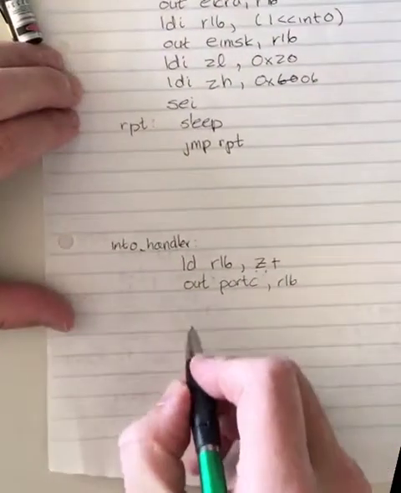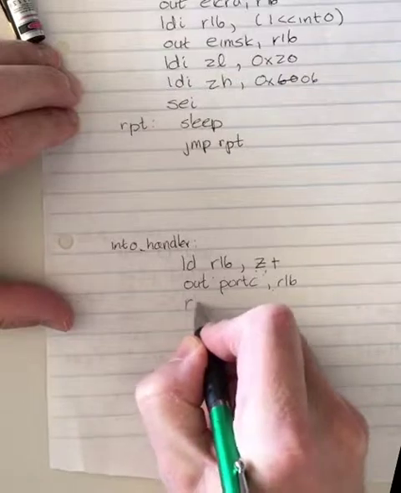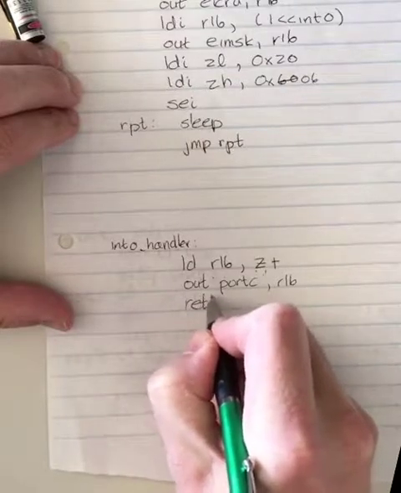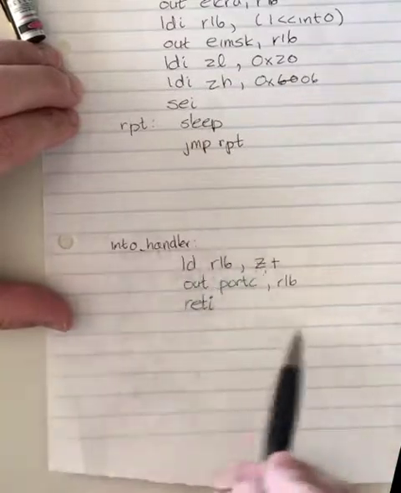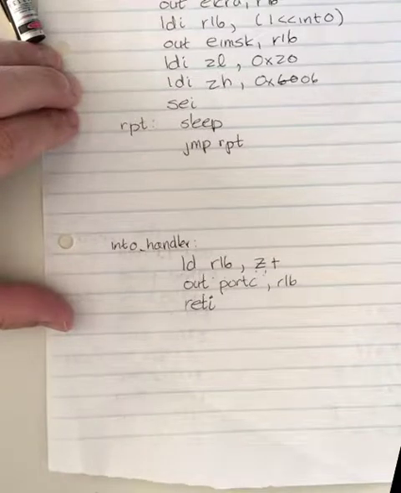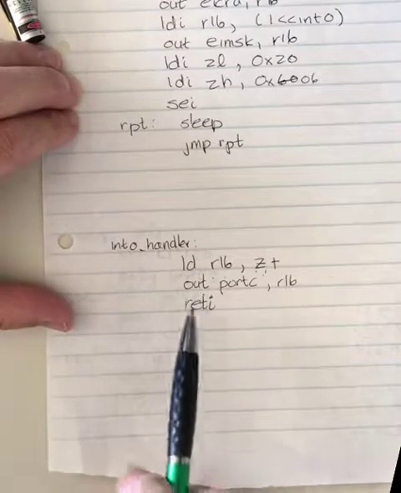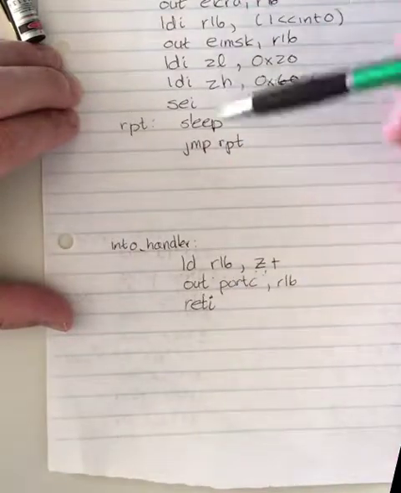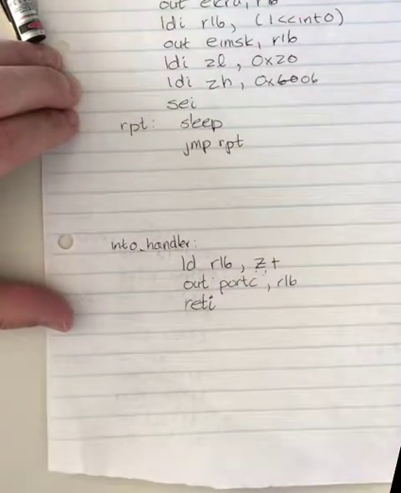The final step is to put in a return from interrupt, so that once the interrupt handler has put out the latest value from memory onto port C, we can go back to wherever we were in the main loop.